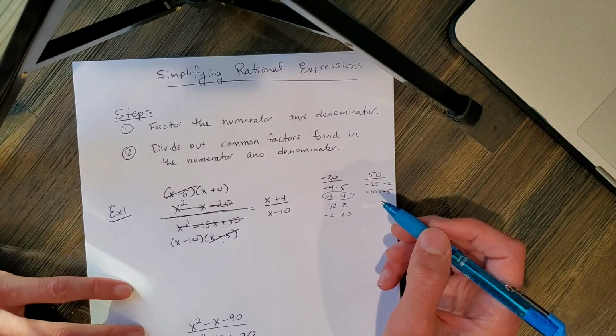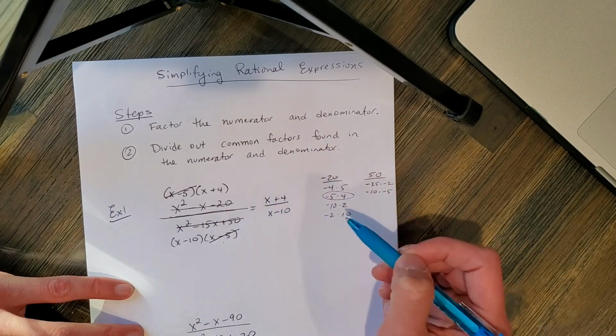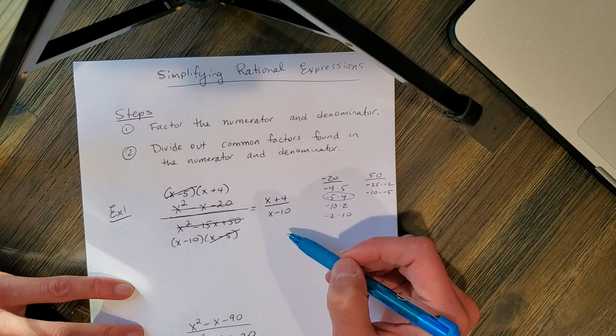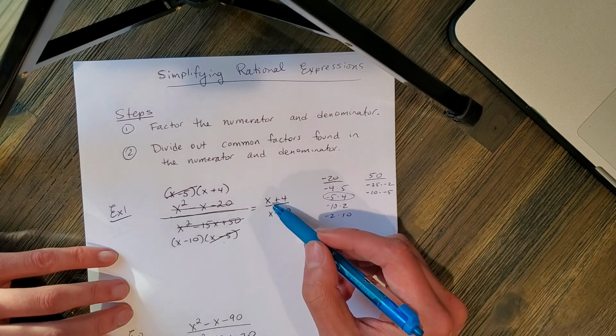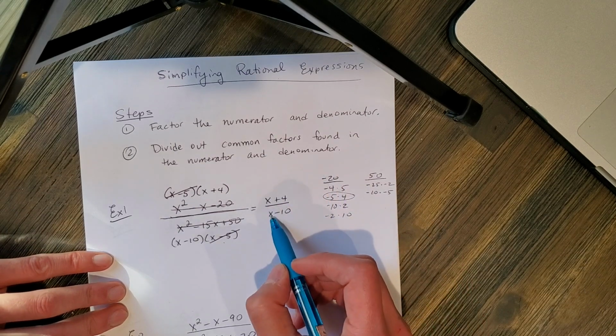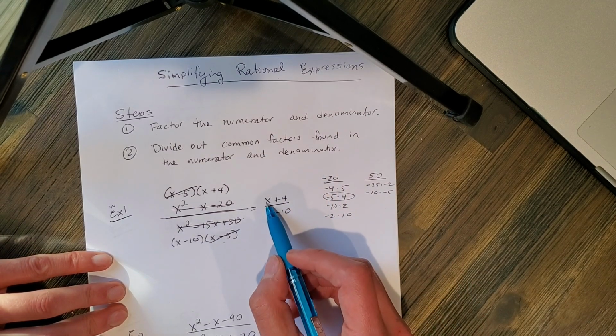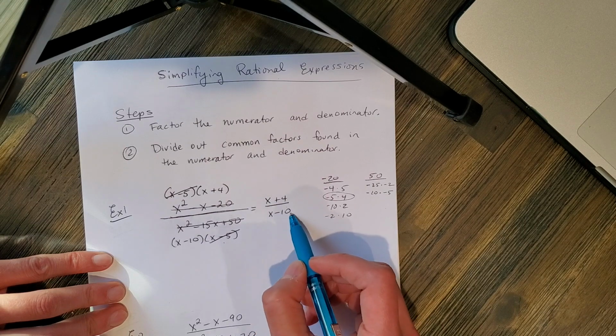Now you may be thinking, oh look, x and x, they both have an x. Let's cancel those out, or cross those out. And the answer is you cannot do that, because these are not common factors. They're like terms. So x plus 4 and x minus 10, right?